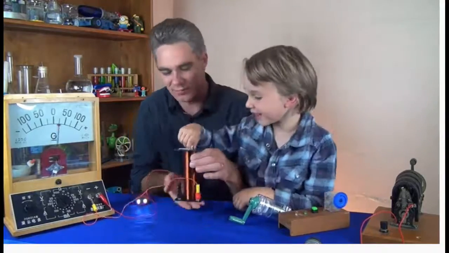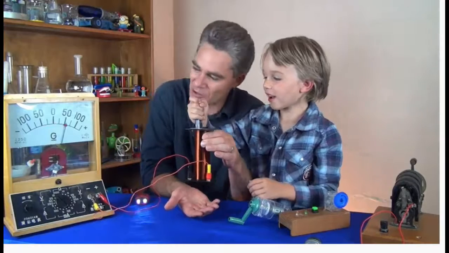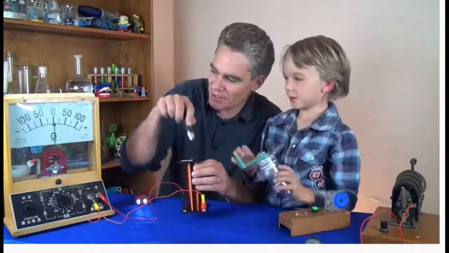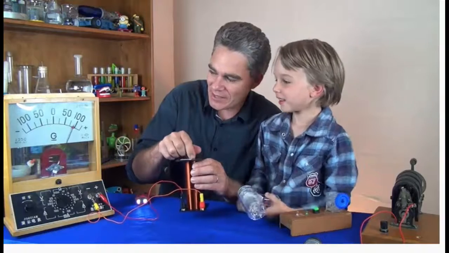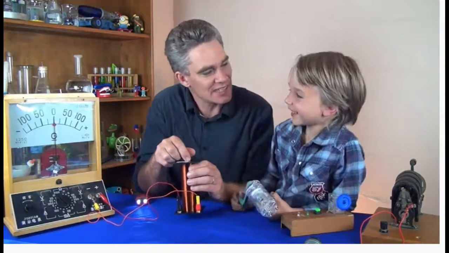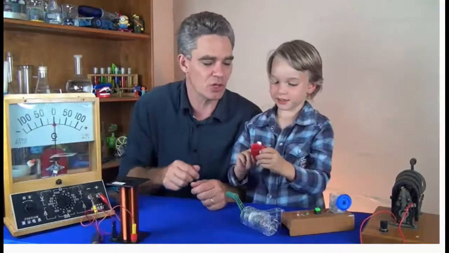Do you want to drop it there? Okay, I'll catch it. Look at that. When you drop it, it goes one way. And then when it comes out, it goes the other way. When it goes in, you make electricity. When it comes out, it makes electricity. But just being in there by itself doesn't make any electricity. It has to be moving. The magnet has to move near the coil of wire.